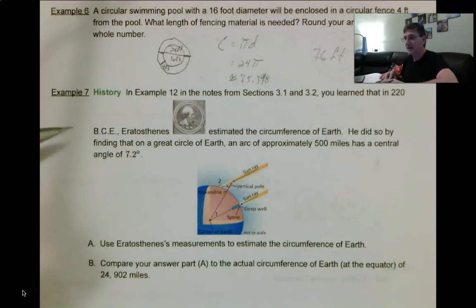And he calculates this measurement with 2 really simple, easy to find measurements. And with those 2 numbers, he's able to calculate the entire circumference of the Earth pretty accurately, or we're about to find out how accurately he does it.